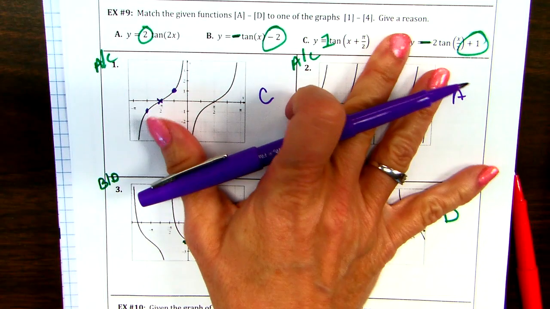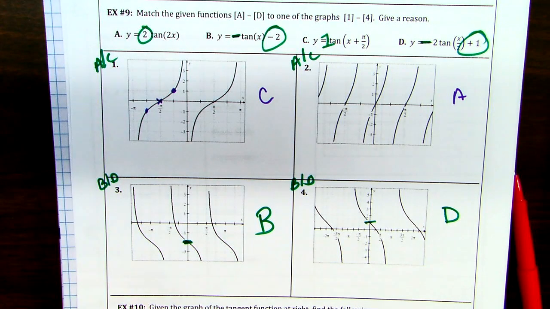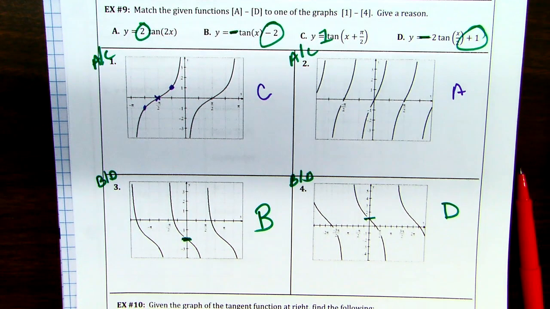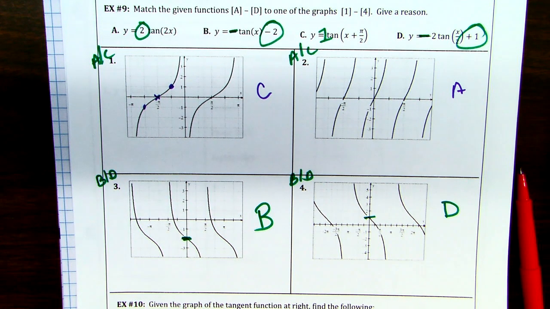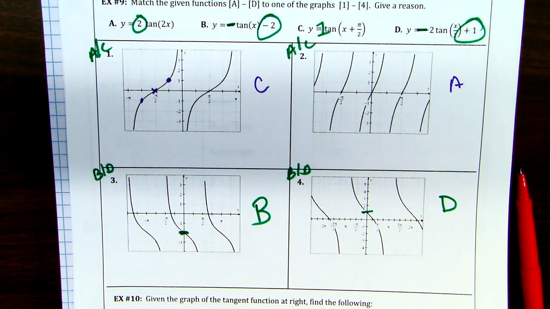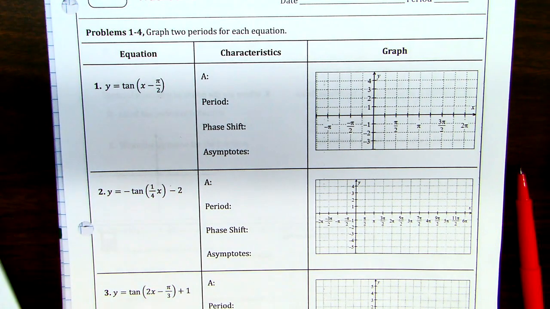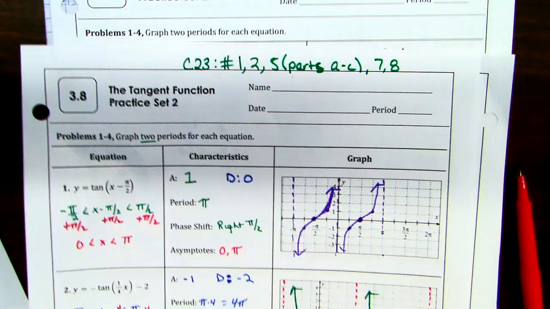Does that make sense, guys? Process of elimination, just like the quizzes that you are taking on Quizlet. It's just kind of process of elimination. A lot of those questions, 2 of them are sine, 2 of them are cosine, so you should have a 50-50 chance, if nothing else. Okay, so homework is, unless you saw it that way.